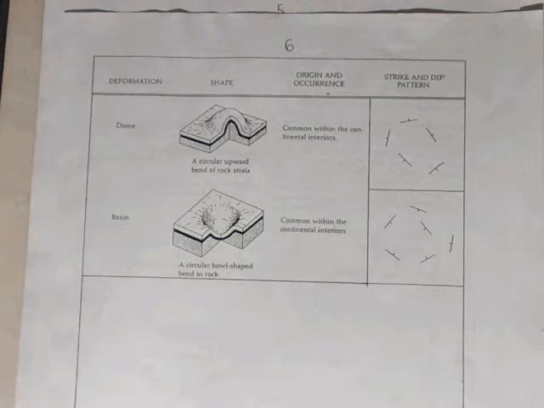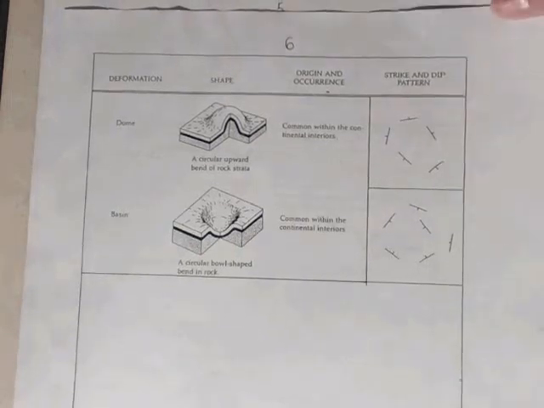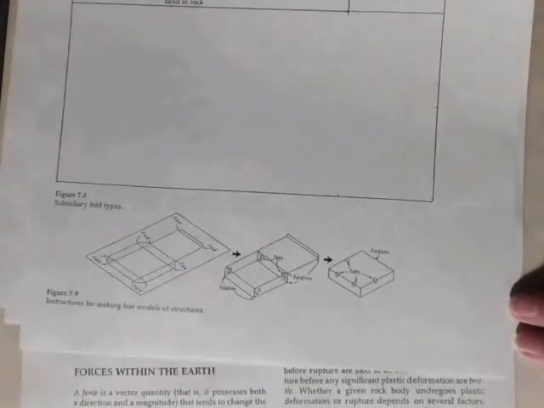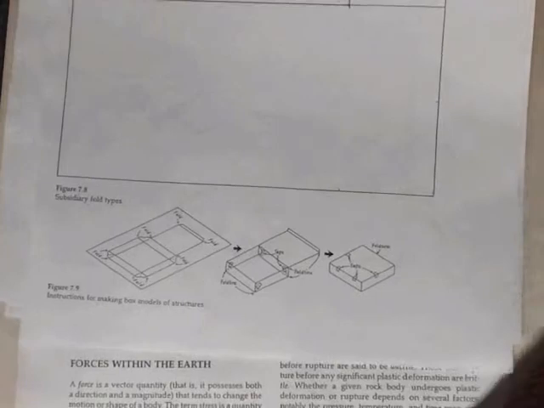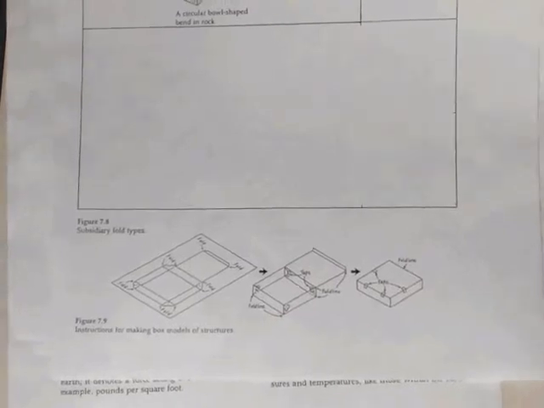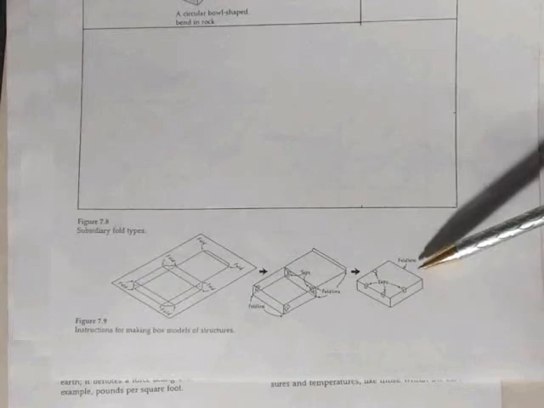Okay, the next part, if you look just a little ways down here at the bottom here, it's giving you some instructions on how to create these structure models. So these little structural models that we're going to make, little boxes when they're all done, is what we're going to try to create.